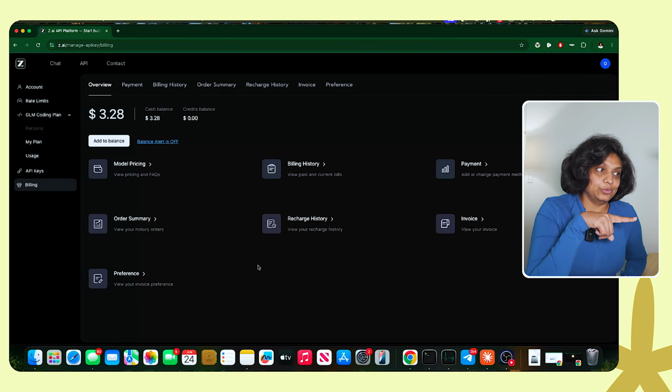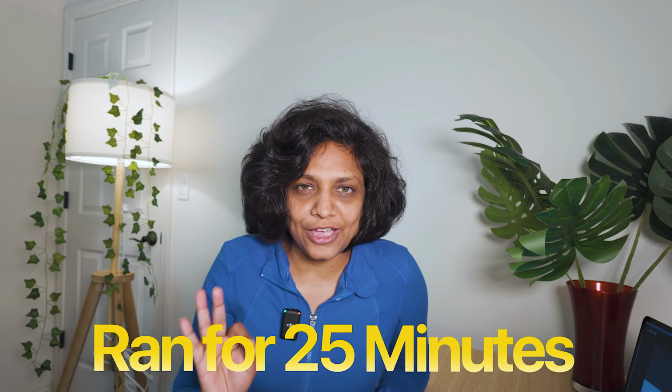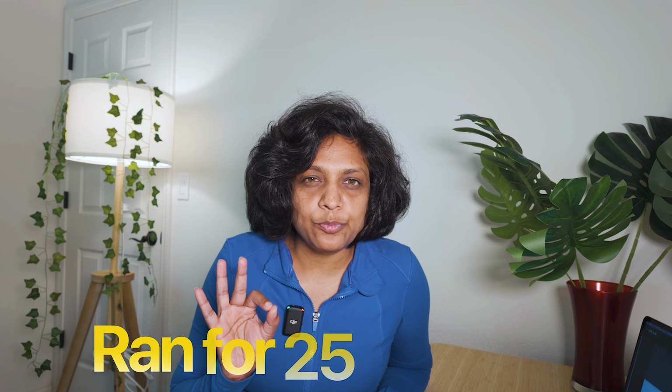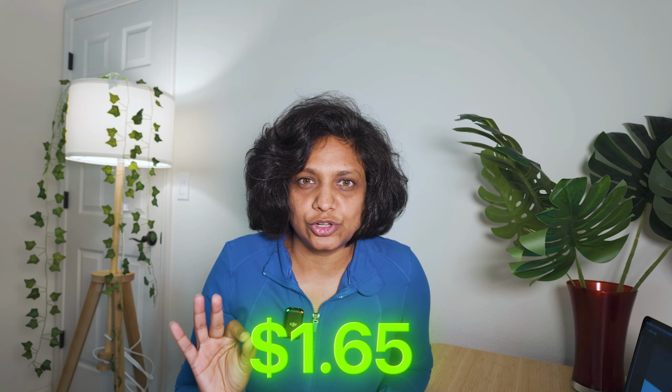And we are still at 3.28. We started from 4.95. All right, so perspective. It did this entire clock, ran for 25 minutes, and we used $1.65 to actually make this clock.